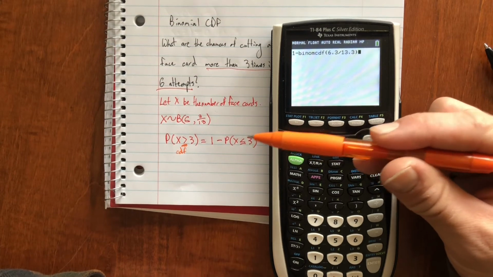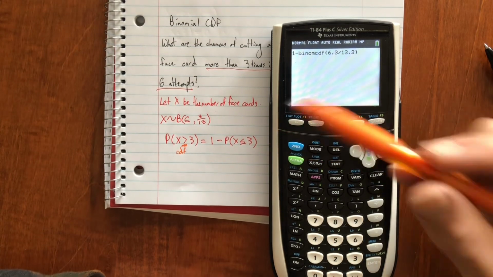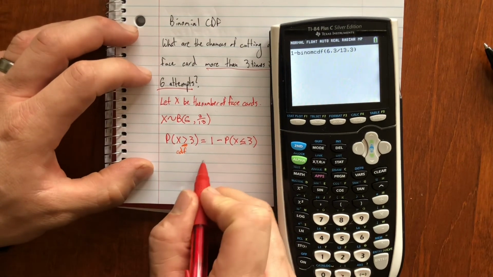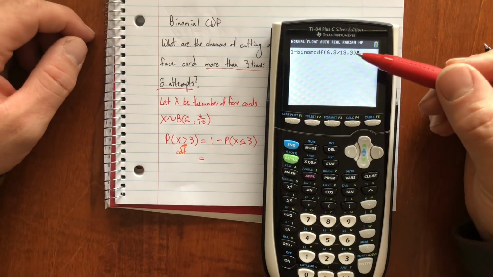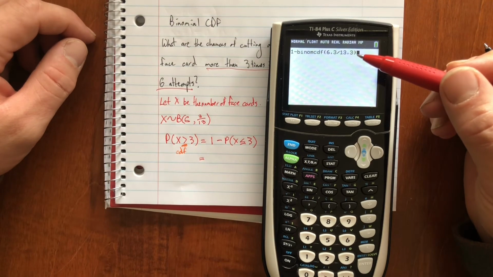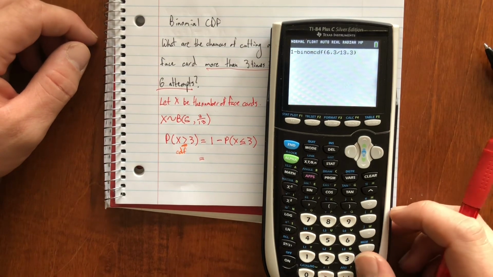On a test, you need to show me this, and then you can simply write the answer. You should never show me the calculator syntax on a test. Same thing for the IB exam as well.